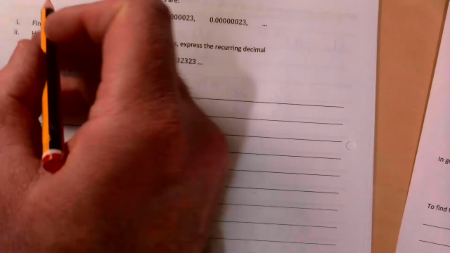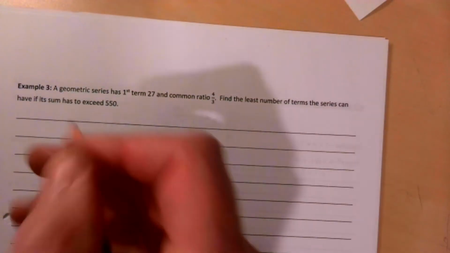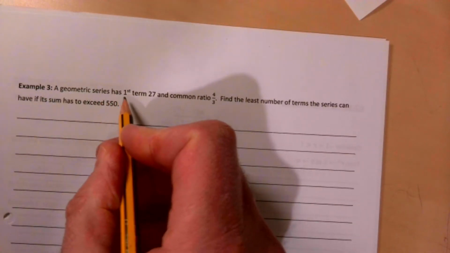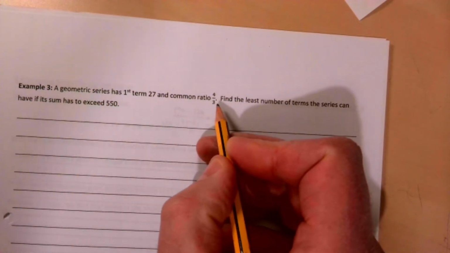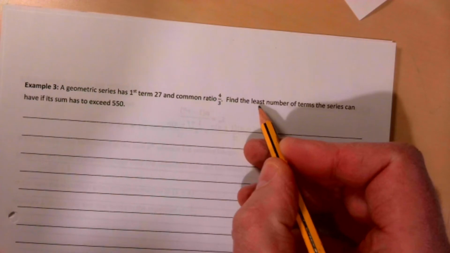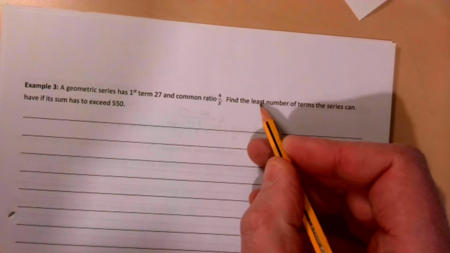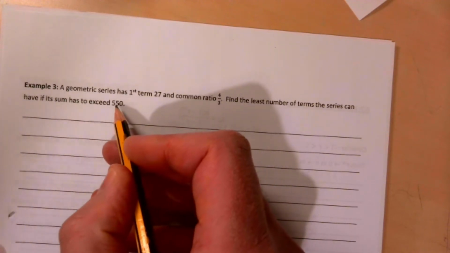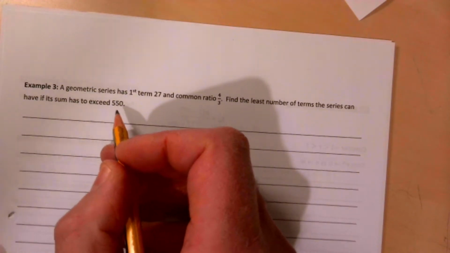Okay, I'm actually going to leave question 2 for the minute until we've done our sum to infinity, because you need that first, so that's going to come up in a wee second. And we're going to go for example 3 first of all. It does need a bit of logs, but we should be able to work it out. So a geometric series has the first term 27 and a common ratio 4 over 3. Find the least number of terms, fewest maybe, this series can have if its sum has to exceed 550.